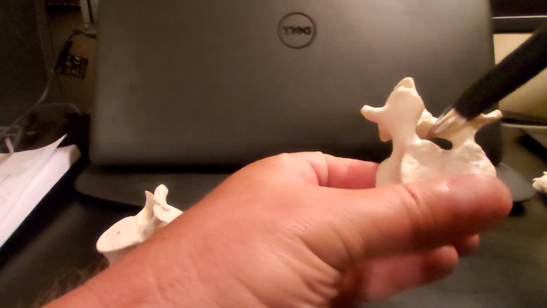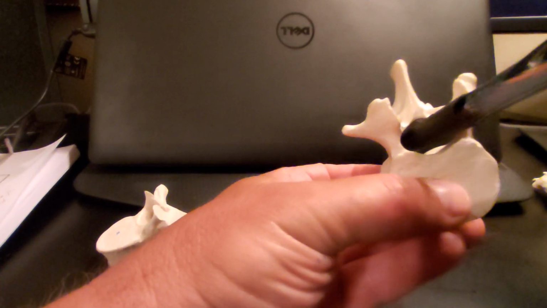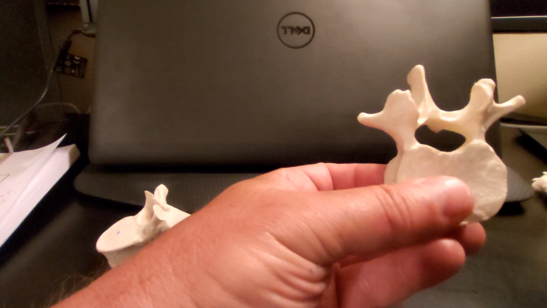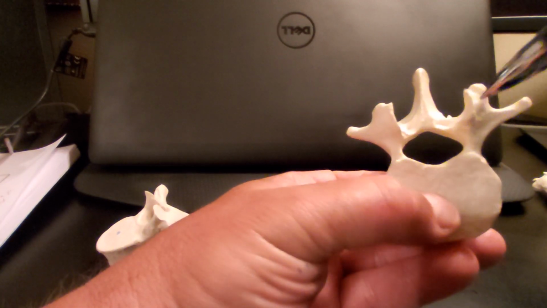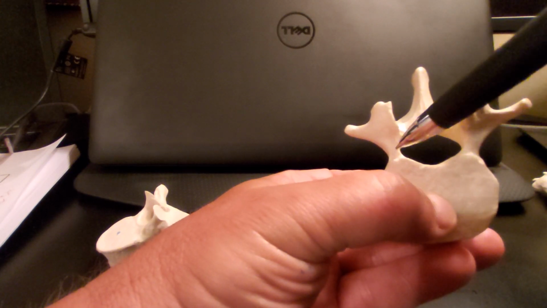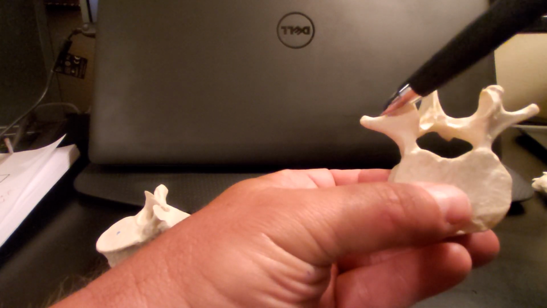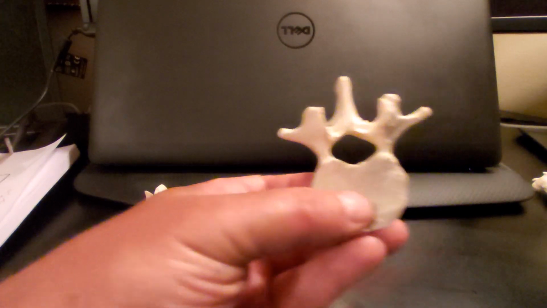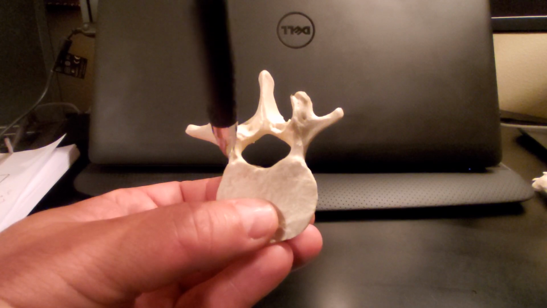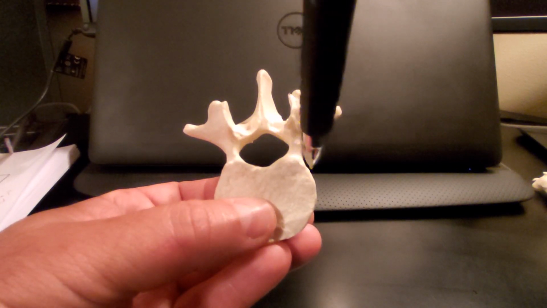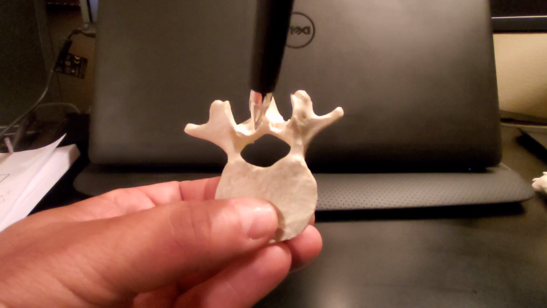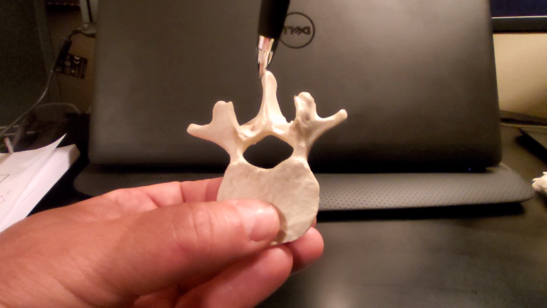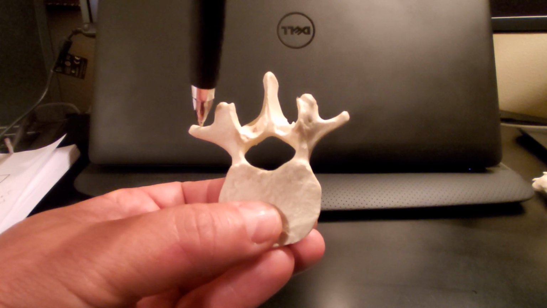And they're all going to have their vertebral foramen, and as I mentioned earlier, that's where the spinal cord passes through. We have the pedicle, which is this mass of bone that unites the body to the transverse process. So there's the pedicle. And the lamina, which is this mass of bone that unites the spinous process to the transverse process.